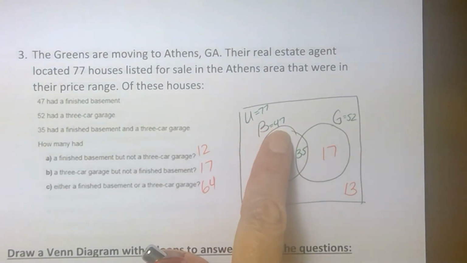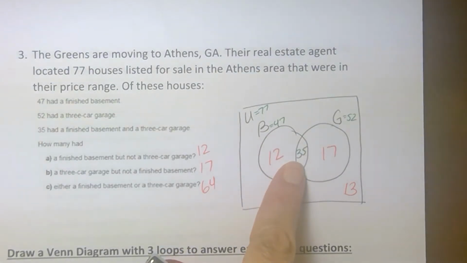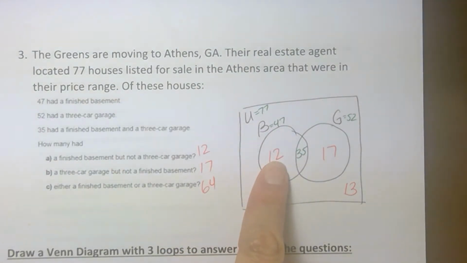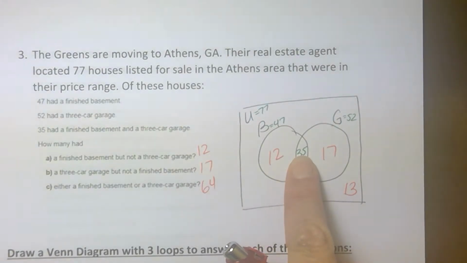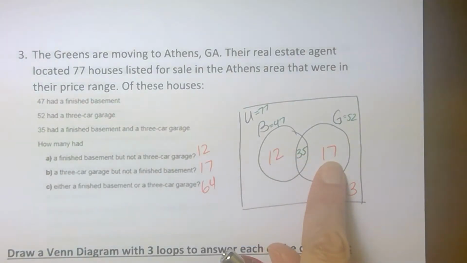My 47 houses that had basements, 35 of them also had a garage, so this number is 12 that had just a basement, not a garage. The total number of houses with a garage, 35 of those also had a basement, so 17 houses had just the garage but not a finished basement.